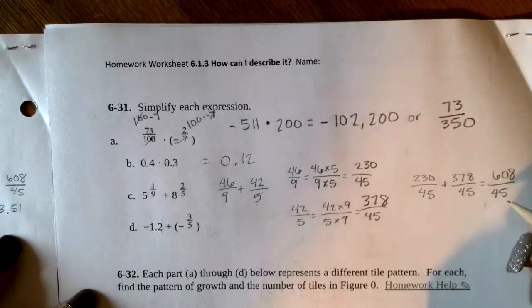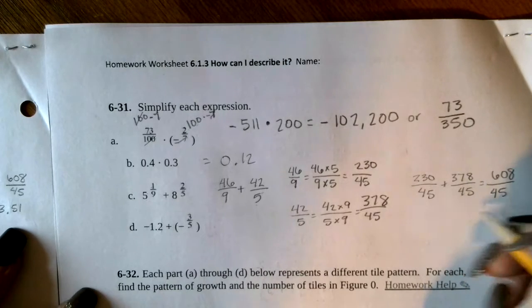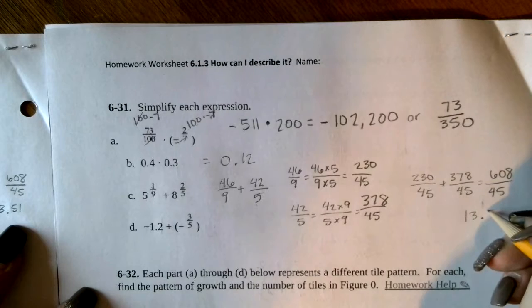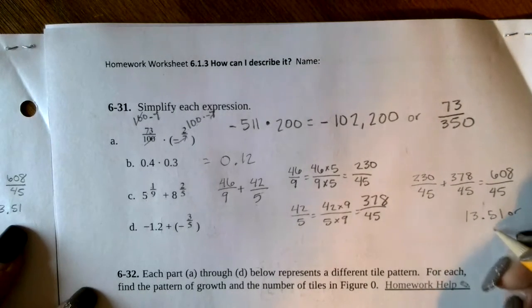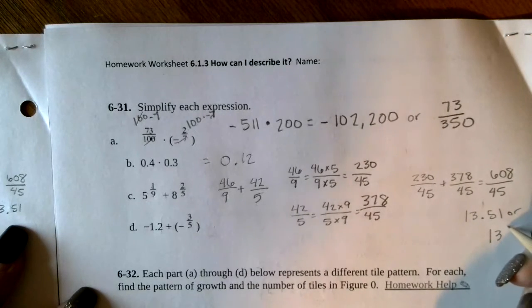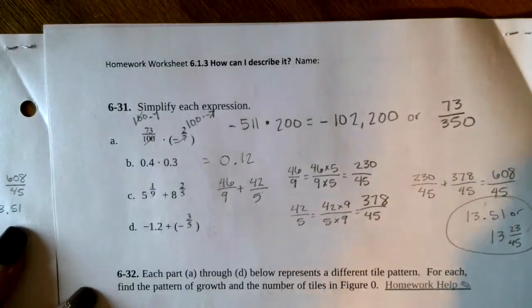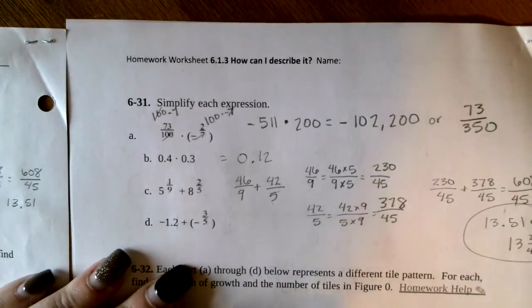I can then simplify this. Or I could write it as a decimal. That would be 13.51. Or if I want to leave it as a simplified fraction, I could do 13 as my mixed number, and then 23 over 45 could work. There we go. So either one of those will work. Excellent. Okay, last one. Woohoo, we're almost there.